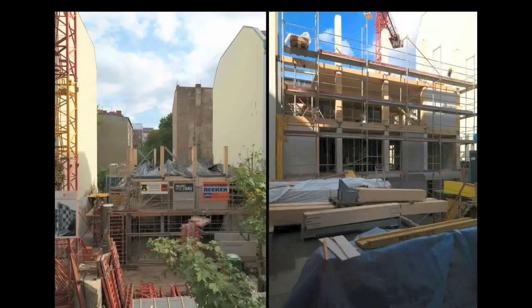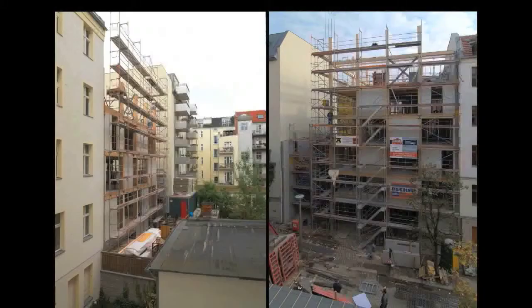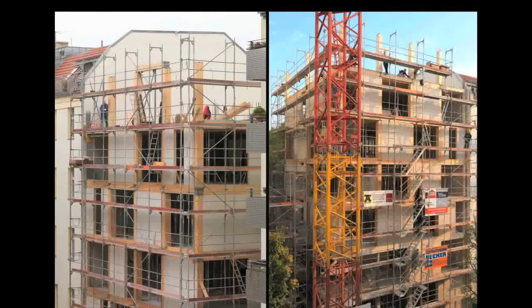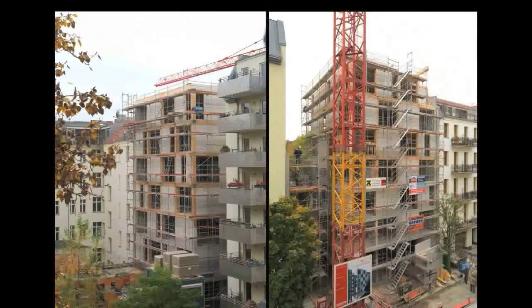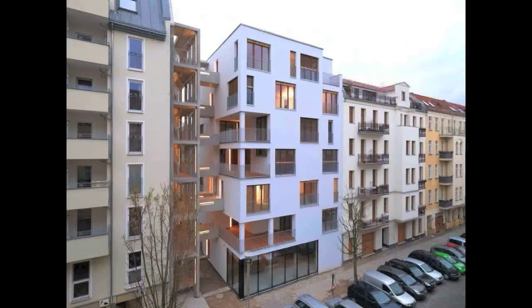The building was growing from week to week. In the 4th, 5th and 6th week, you see the staircase is only at that time at the 3rd or 4th floor. After 8 weeks, it was finished.